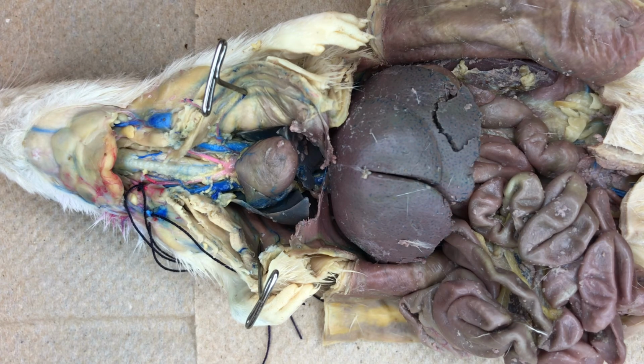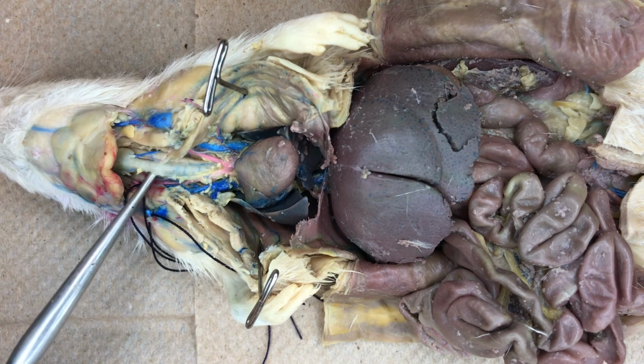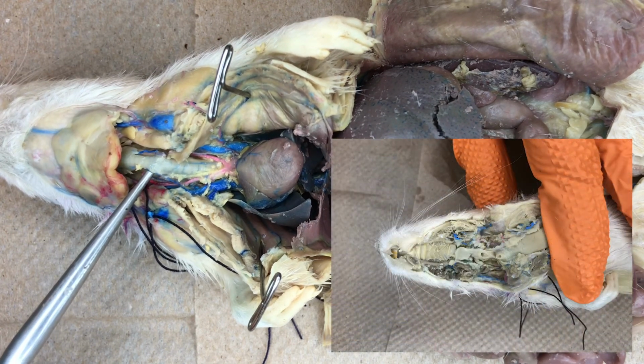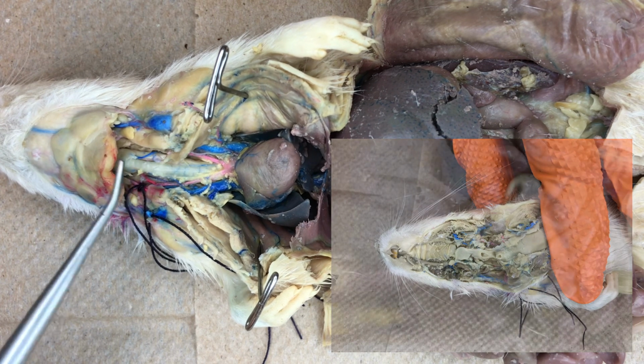Now that we have exposed the thoracic cavity of the rat, we are going to explore the respiratory structures. Here we see the ventral view of the trachea. Remember that we saw the opening to the trachea, the glottis, in the view of the oral cavity.